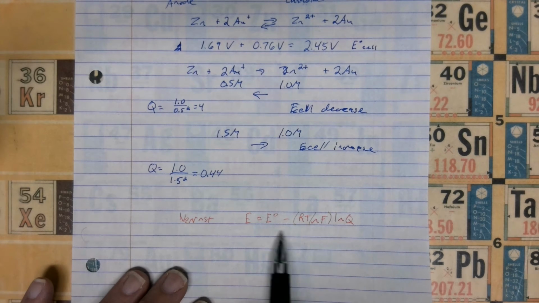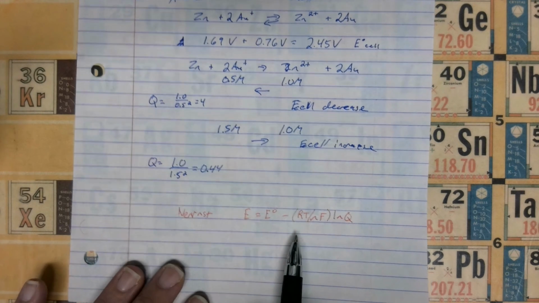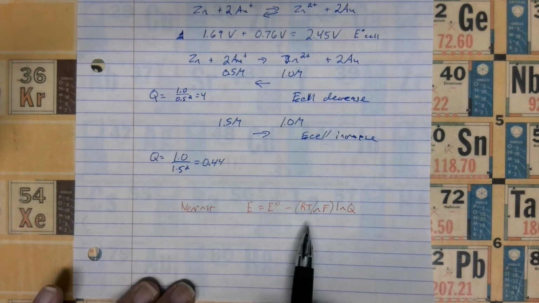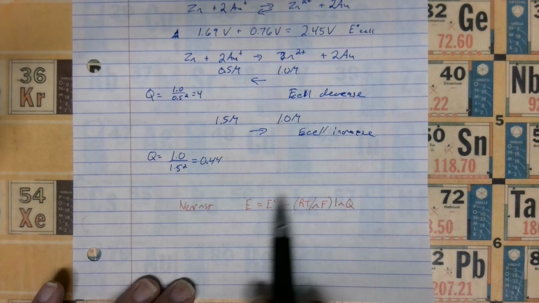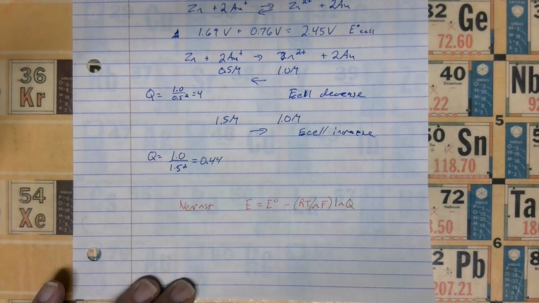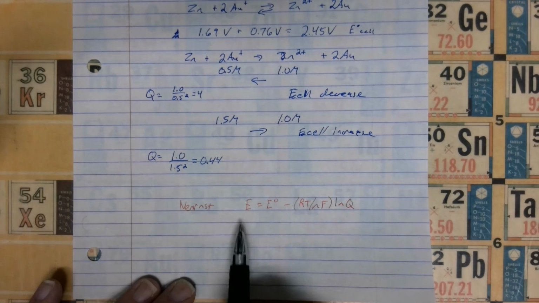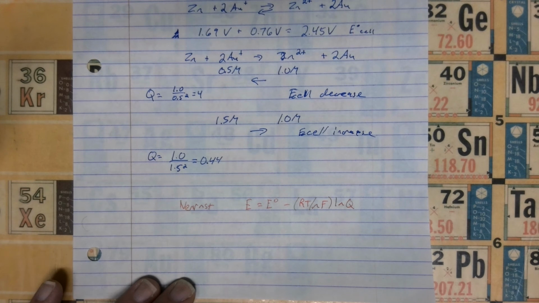So you're not going to need to calculate anything with this, but you just kind of need to know that this is what we're using to get to our E under non-standard conditions.